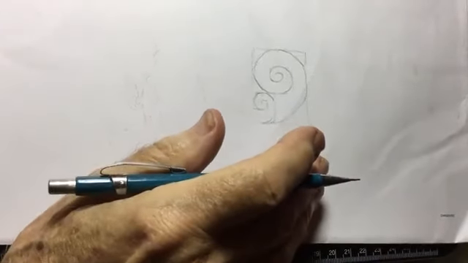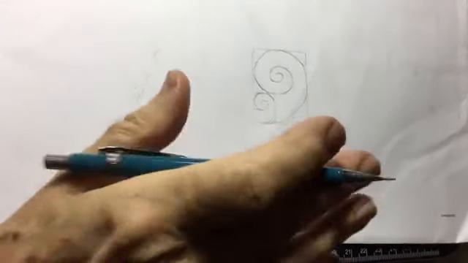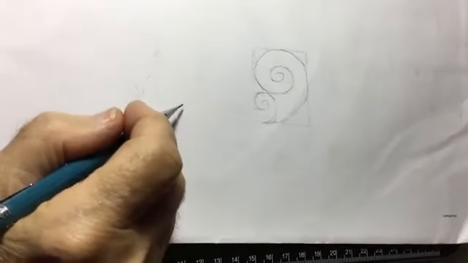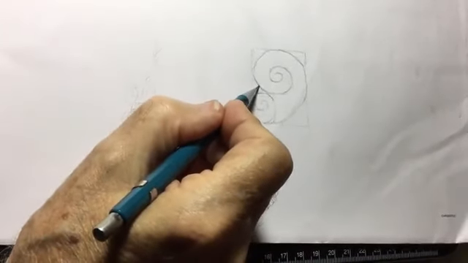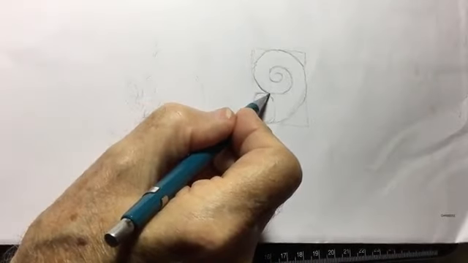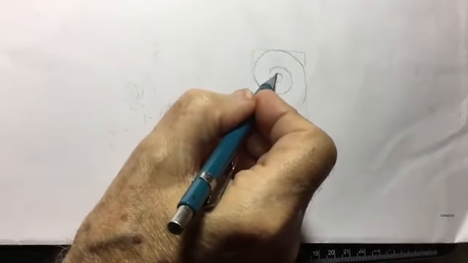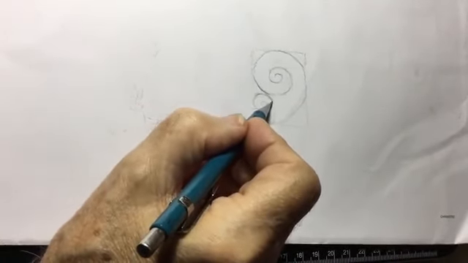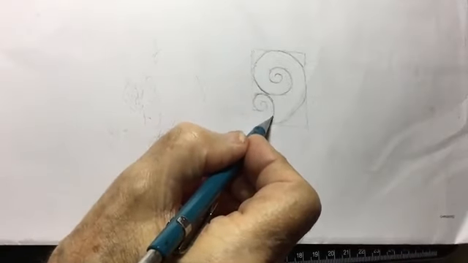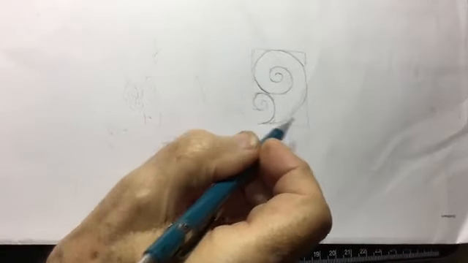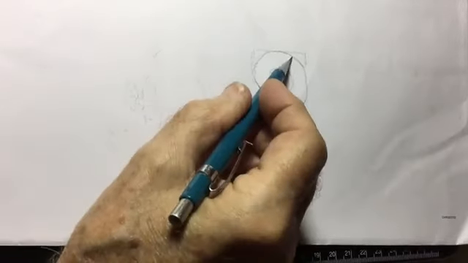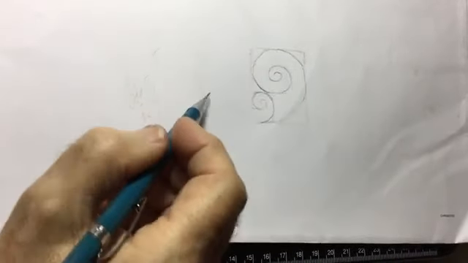If you're not pressing too hard on the pencil, it gives you the ability to start to correct again. So you can correct your work here, and because of these lines like this, you will erase them later on.